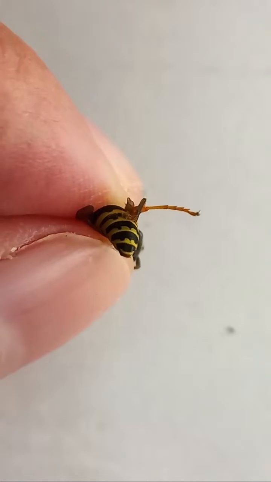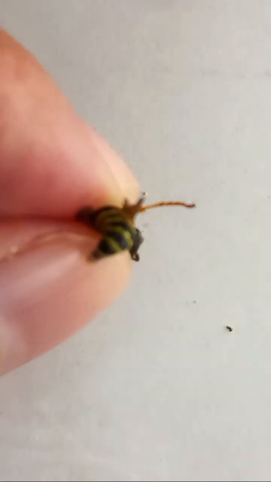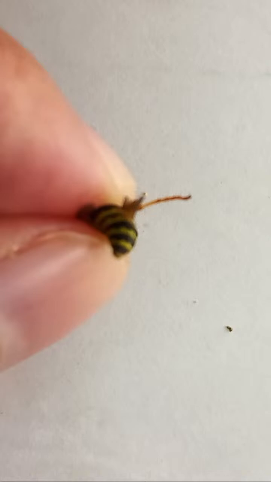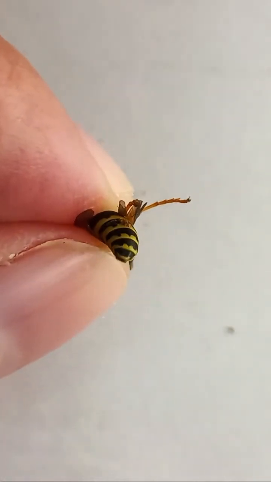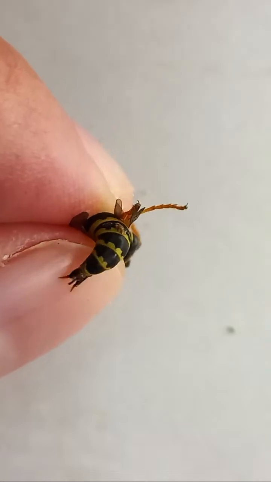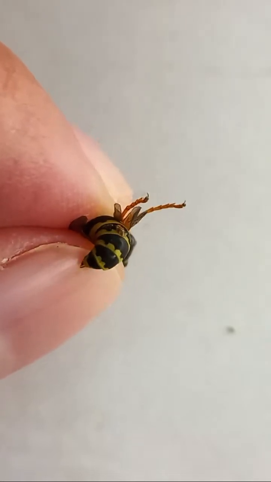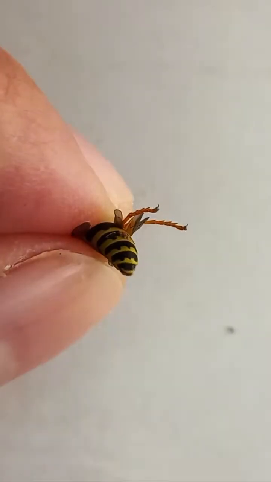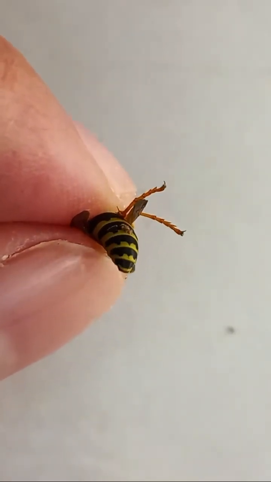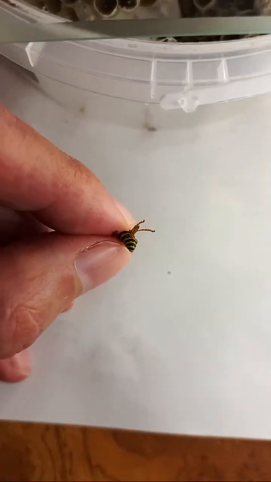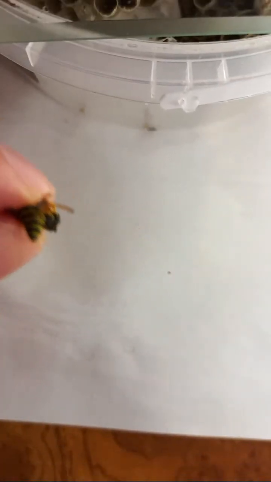So there is no stinger. So that's why it's not painful. I put it back into the cage.